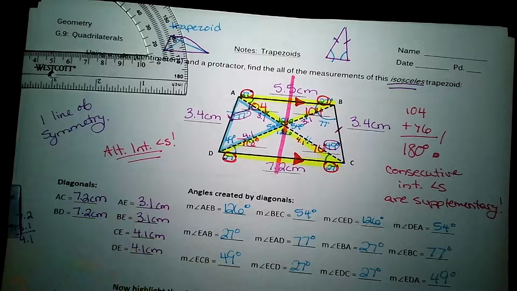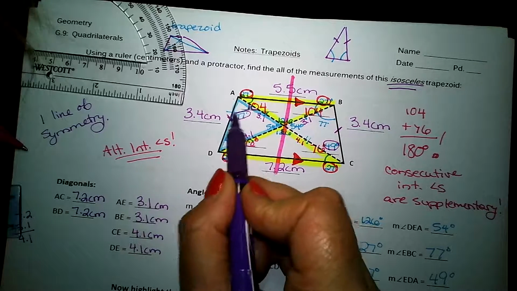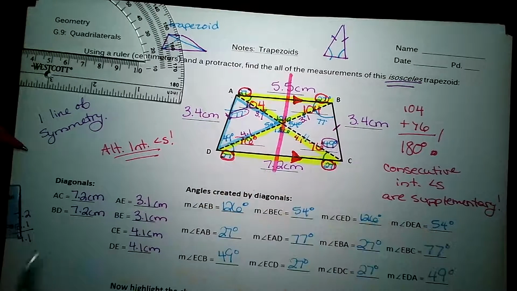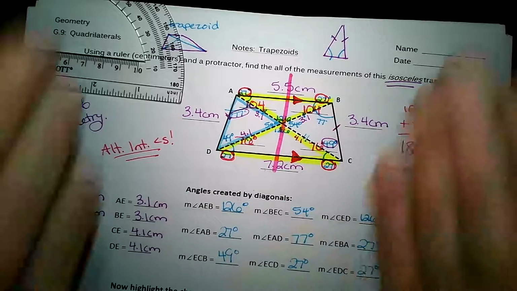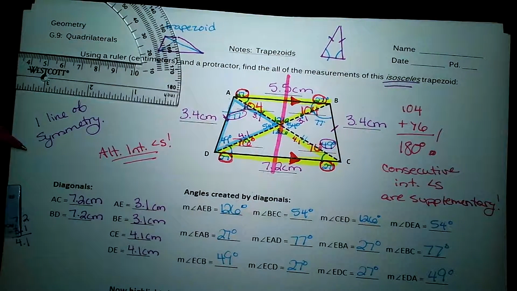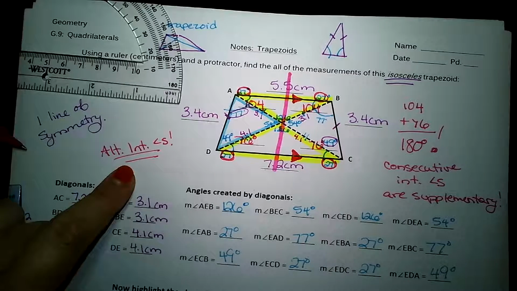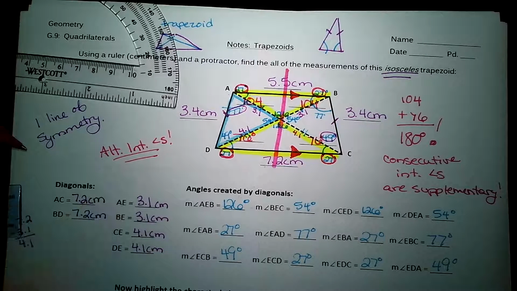That's happening. But what about this way? How frustrating. 77 alternate interior to 49. What's up with that? Why are those not equal to each other? Guys, they're not equal because these lines on the left and right are not parallel. With a trapezoid, we only have one set of parallel lines. So this alternate interior angle property only works along the parallel lines. Man, we could have gone about this in so many different directions, but I love the way it works out.